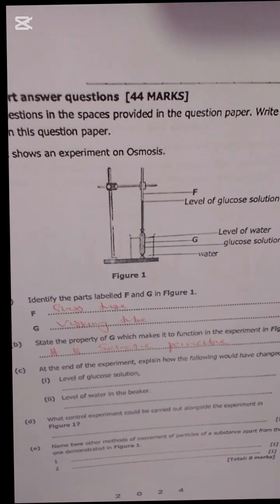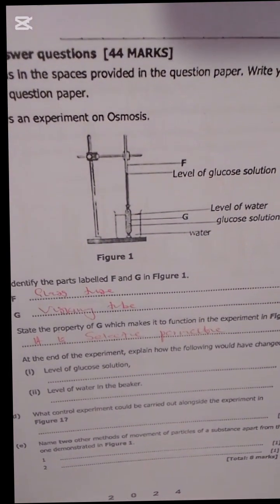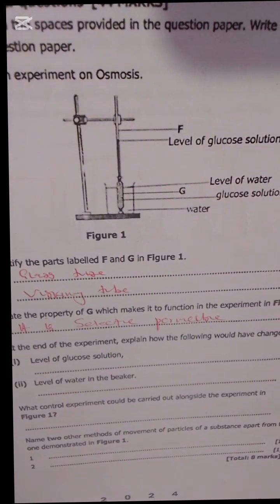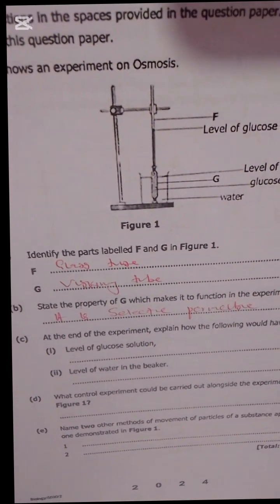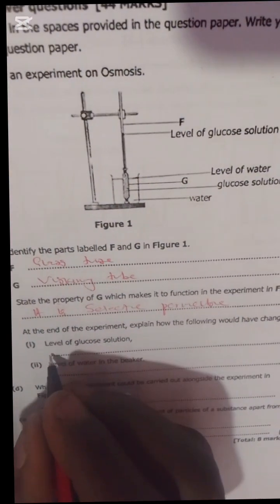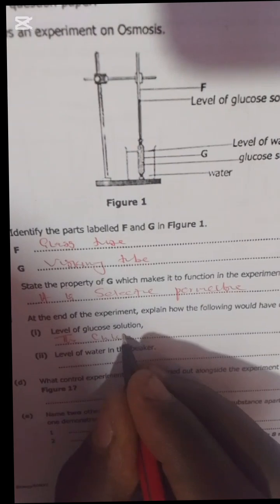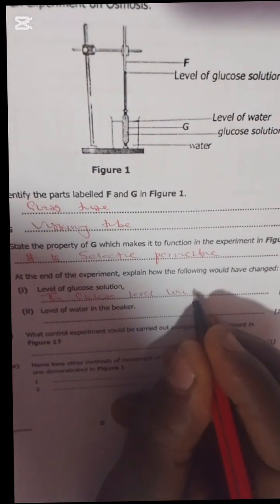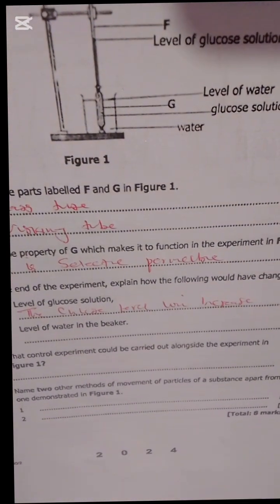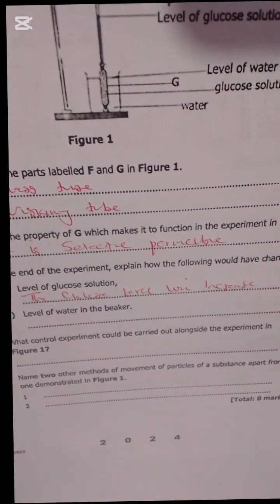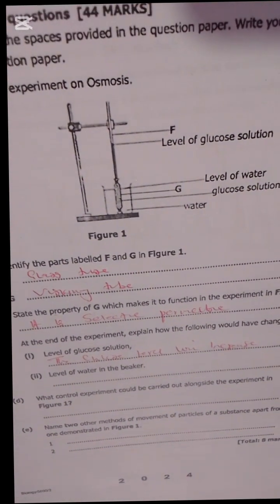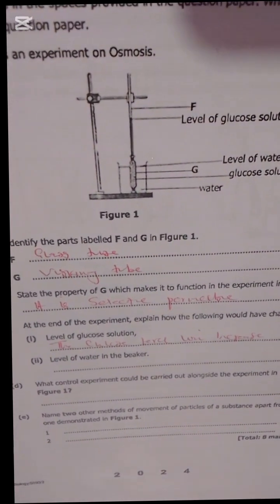At the end of the experiment, explain how the following would have changed the levels of glucose. Remember, in osmosis, water molecules move from low concentration to high concentration. So at the end of the experiment, what will happen to the glucose levels? It will increase. If we are told to give reason for our answer, we would say this is because water moves from low concentration to high concentration, or water moves from a region of high water potential to a region of low water potential. In this case, the glucose solution has low water potential because it is concentrated with glucose.